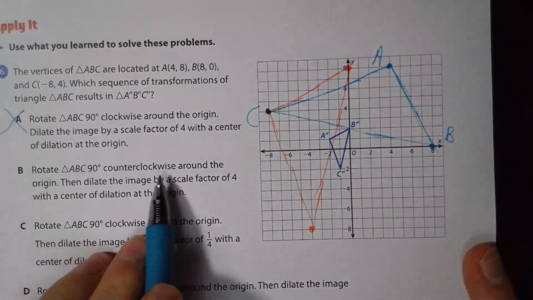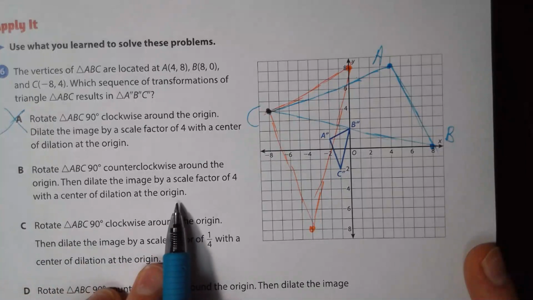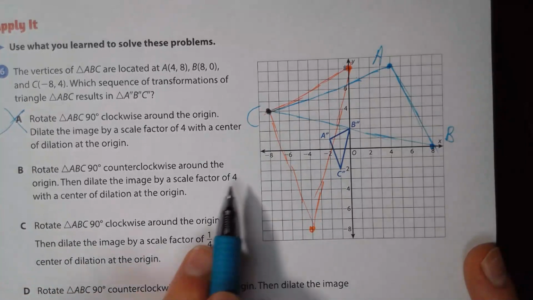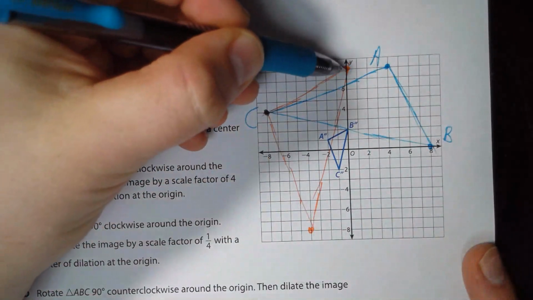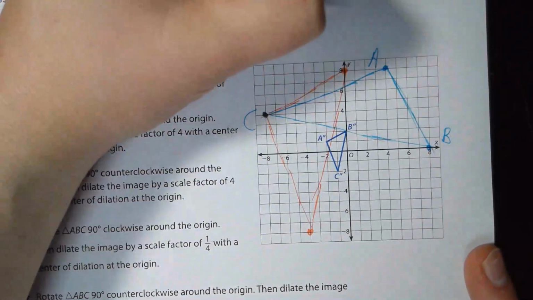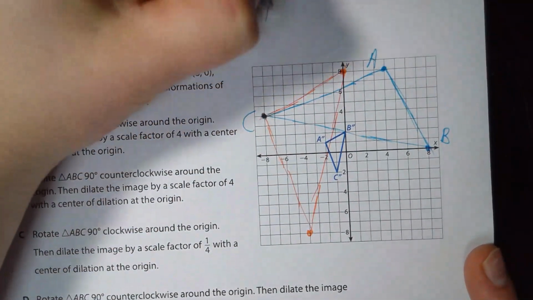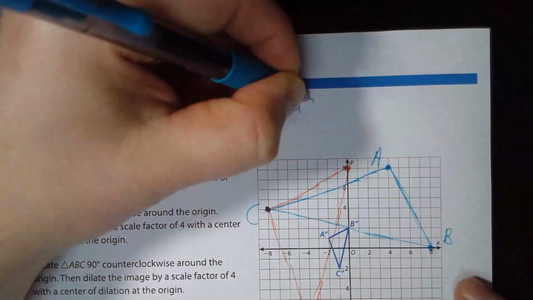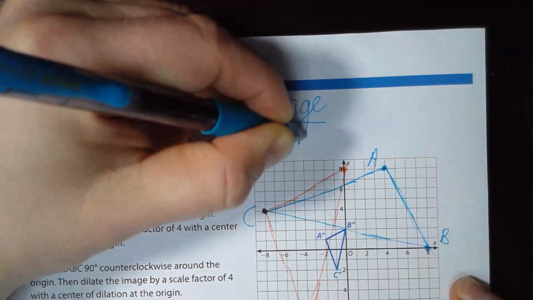Ooh, 90 degrees counterclockwise, and then dilated by a scale factor of 4. No, it would have gotten bigger if it had been a scale factor of 4. What is the scale factor here? It was at 8. Now it's at 2. So image divided by pre-image. I would write that down every time so you don't mess that up. Image divided by pre-image. That's how we get scale factor.